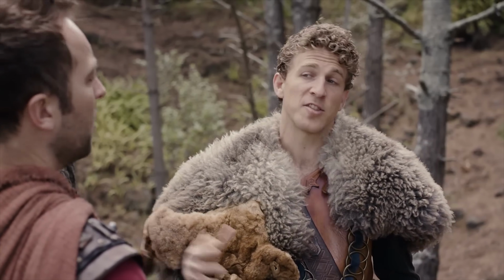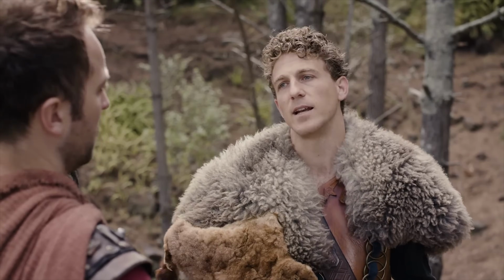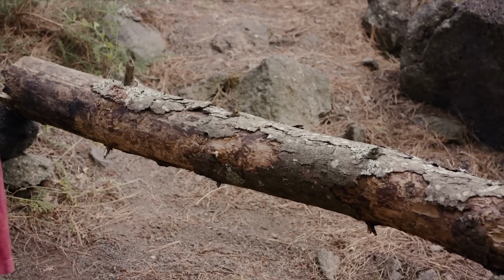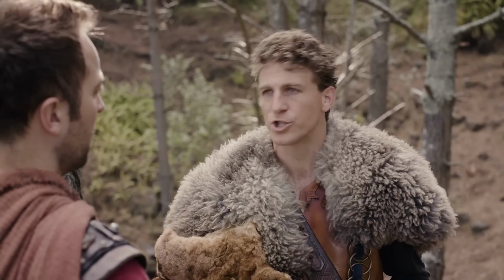When I say that the path is blocked by a fallen tree, what I mean is that the path is blocked by a fallen tree, Rowan.